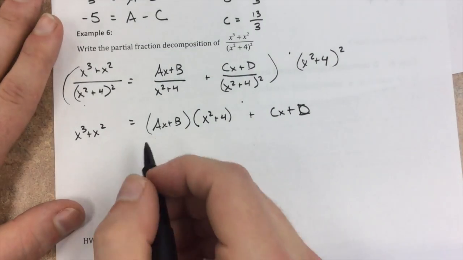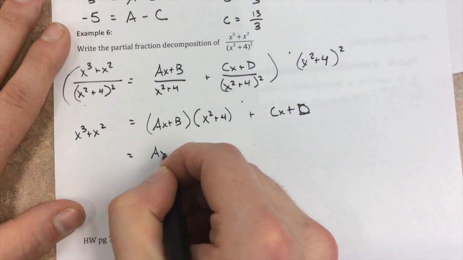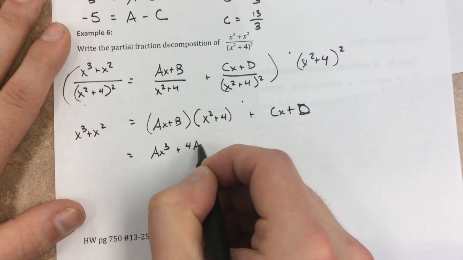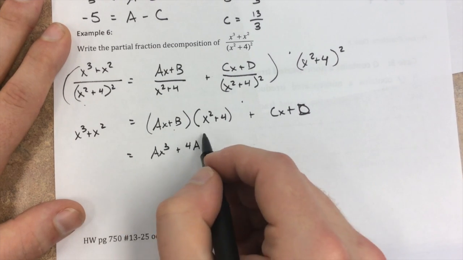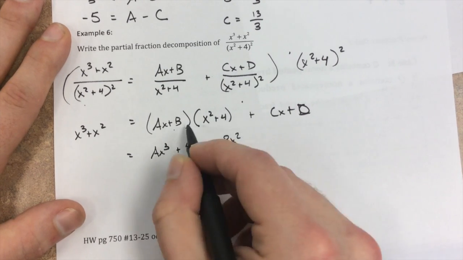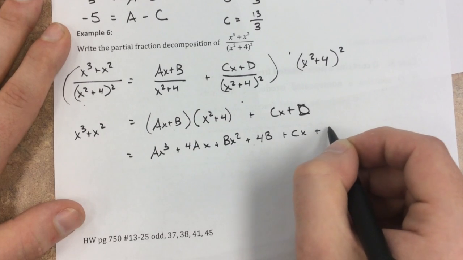Okay, so now I only have to do one multiplication. So I have Ax times x squared, Ax cubed, plus 4Ax, plus Bx squared, plus 4B, plus Cx, plus D.